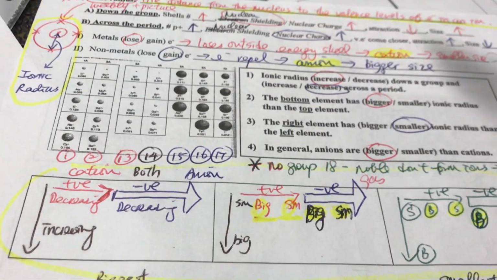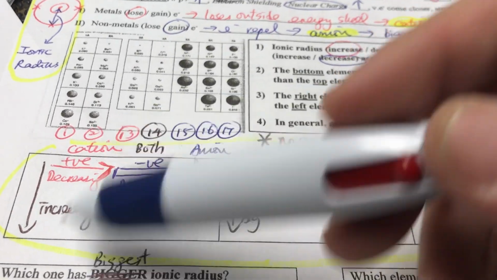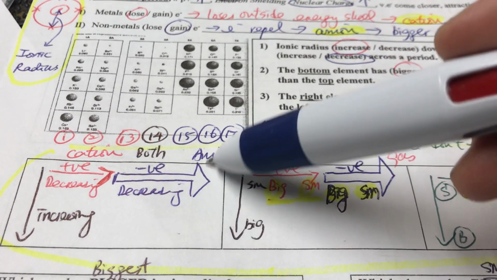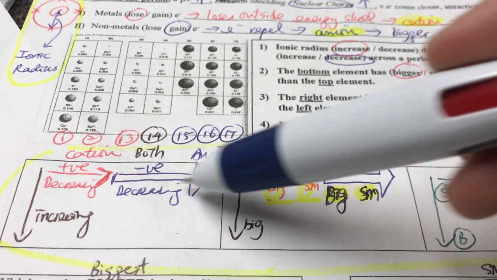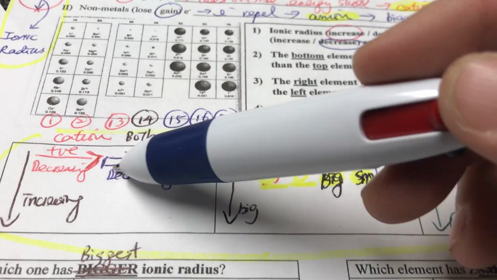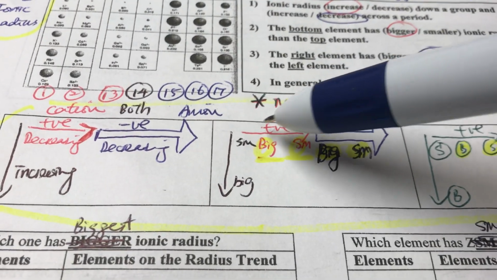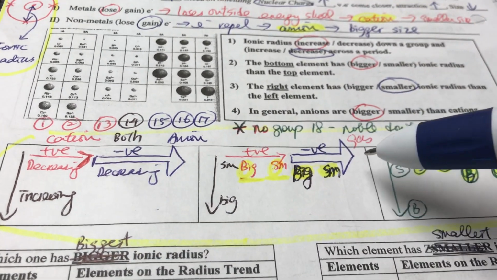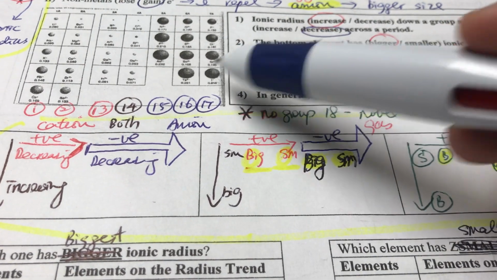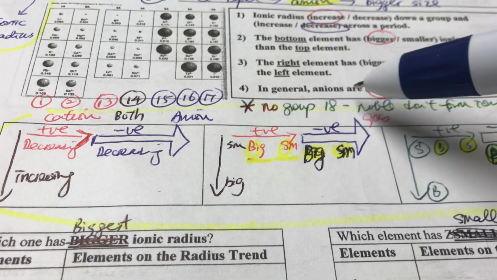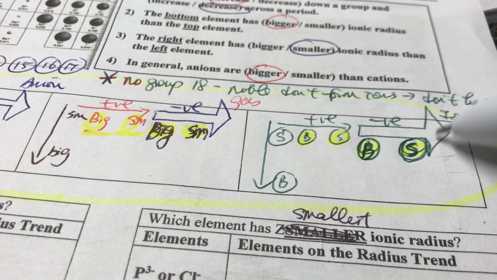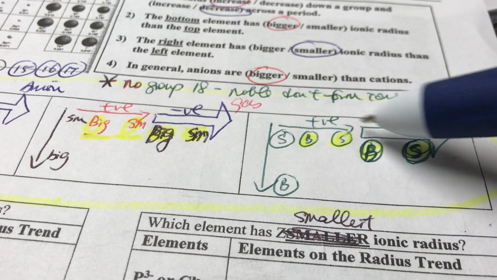So if you combine what we learned here, when you go down the group, it's increasing and increasing. When you go across, the cations decrease. And then suddenly you become a bigger size anion. That's why I drew the bigger arrow, bigger size, then negative, and they become decreasing. Here, the cation goes from big to small. And then suddenly, after I pass through group 14, it becomes really big, and then it starts to get small again for the anions. So overall, when you go down, it's getting bigger, and cations will be smaller than anions in general, but they still follow the trend of big to small, okay?